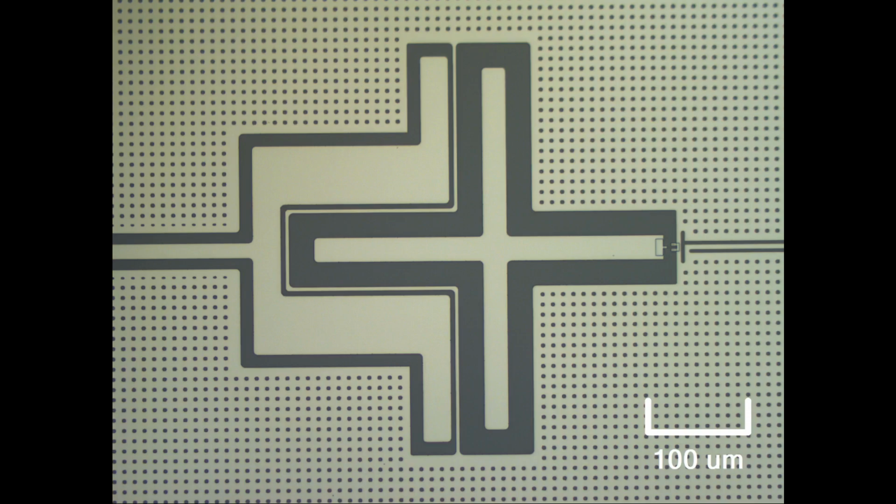In the picture, you can see an actual artificial atom that we fabricated at Chalmers. This picture is taken with a microscope, but if you read the length scale on the bottom right, you see that it reads 100 micrometers. That is the thickness of a human hair. This means that these artificial atoms are macroscopic objects. In fact, we can look at it and see it with the naked eye.